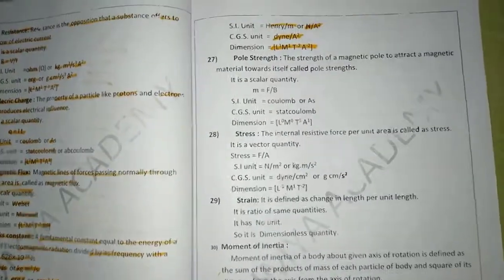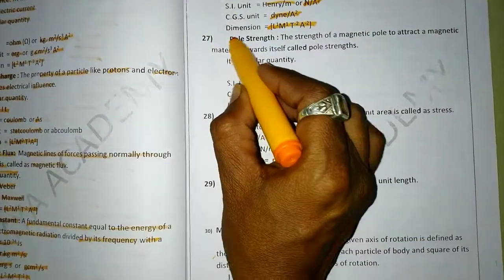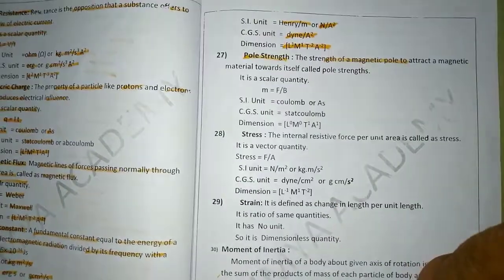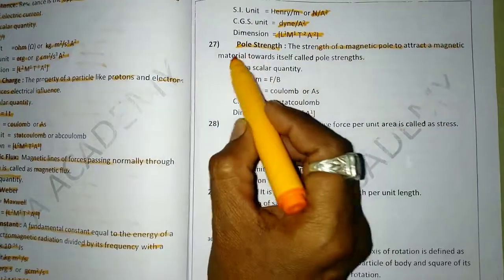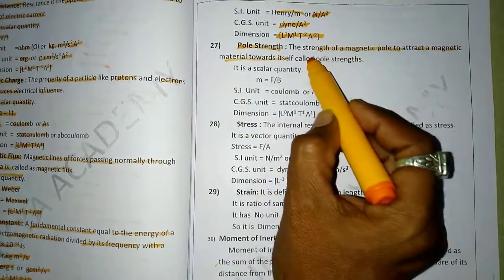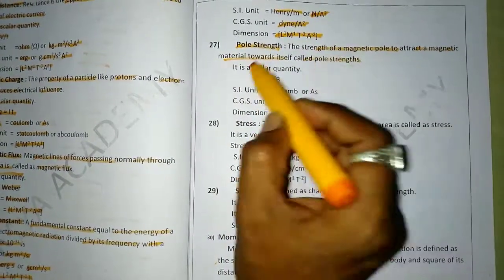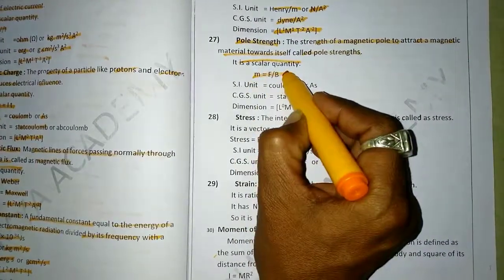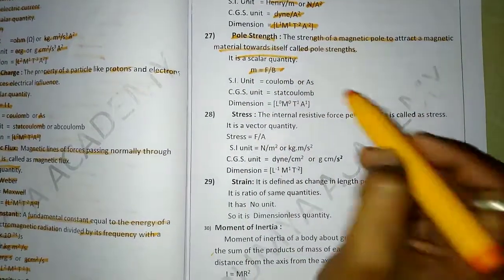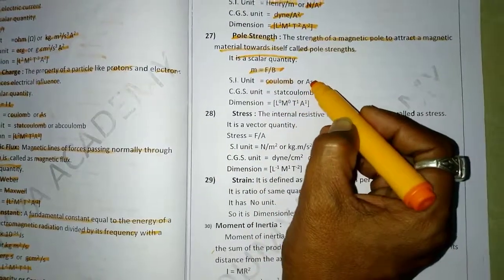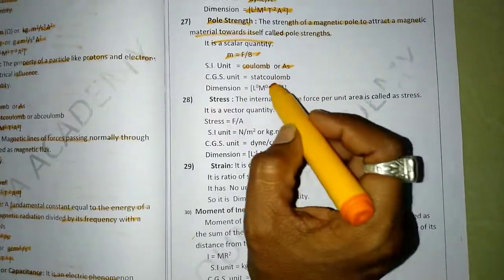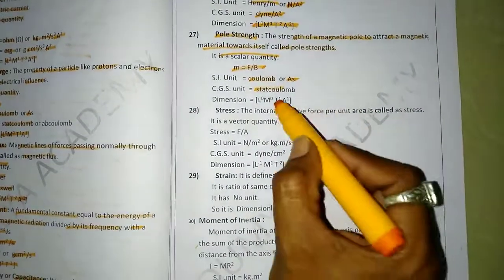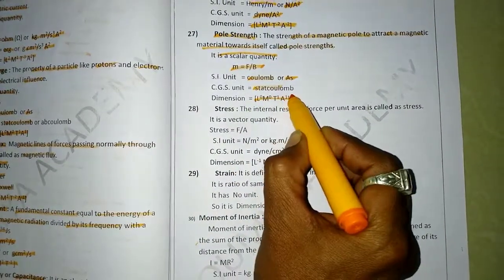Now the next physical quantity is pole strength. The strength of a magnetic pole to attract magnetic material towards itself is called pole strength. It is a scalar quantity. Its formula is M equal to F upon B. SI unit is Coulomb or ampere second. Its CGS unit is stat Coulomb. Its dimension is L0 M0 T1 A1.